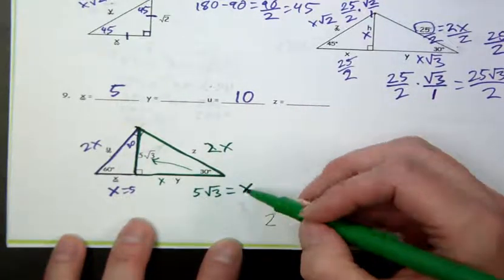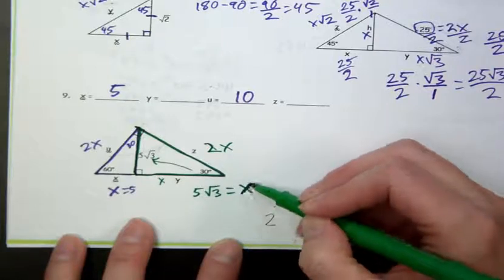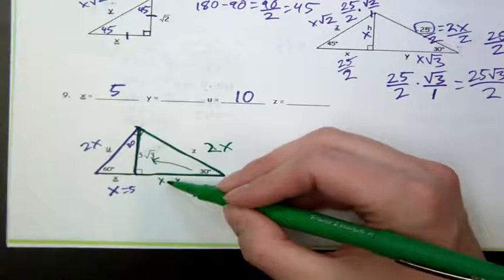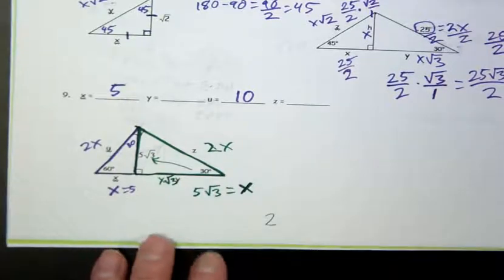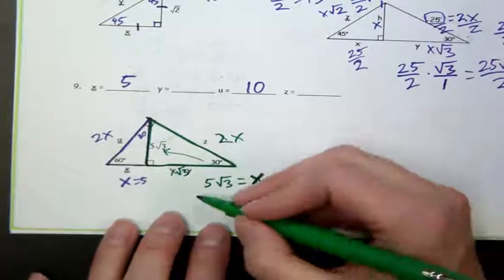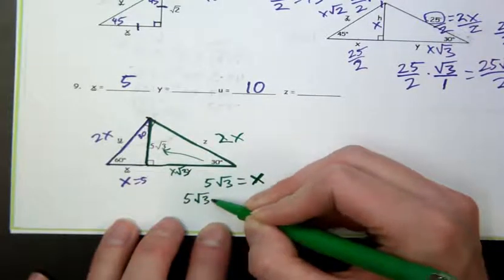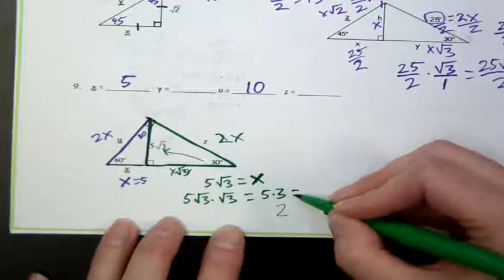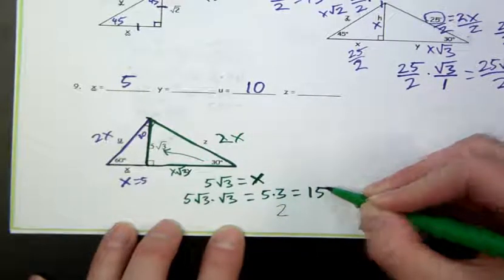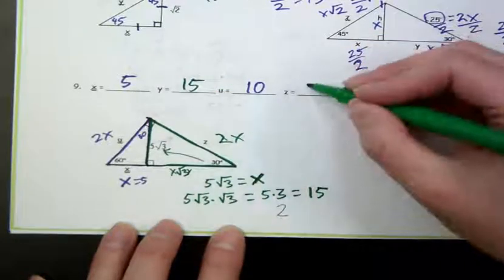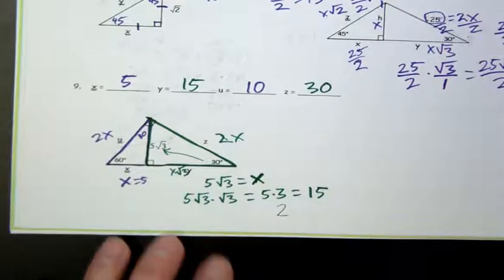And so to get x root 3 here, what do I do? Yeah, multiply. So I just take 5 root 3 times root 3, which gives me 5 times 3, which gives me 15. So that is my y side is 15, and then 30 would be the 2x.